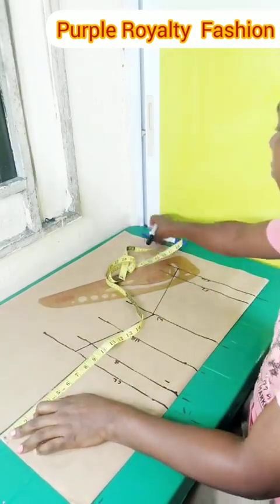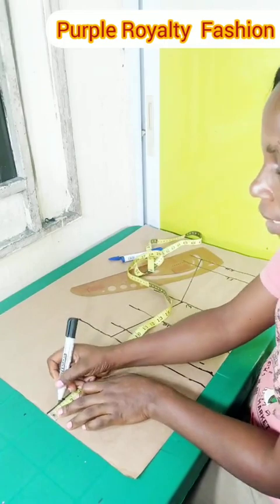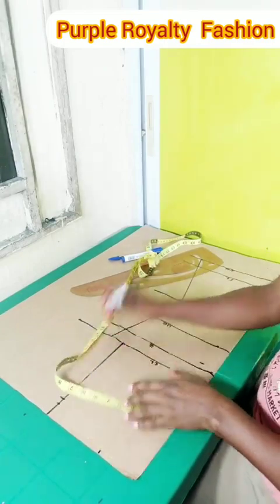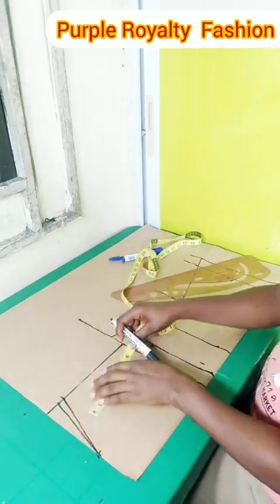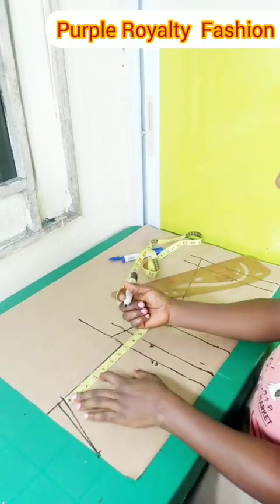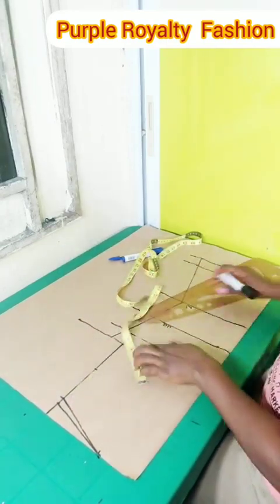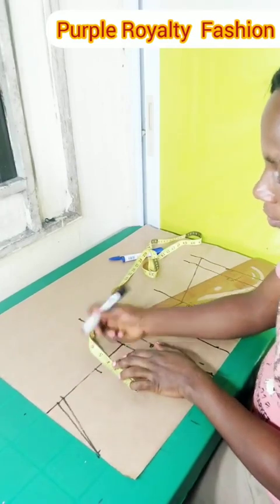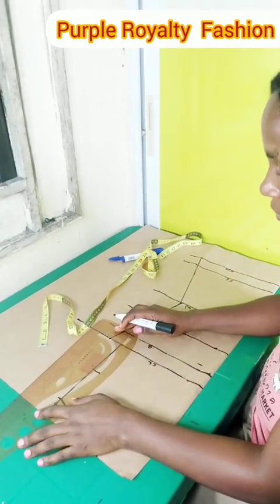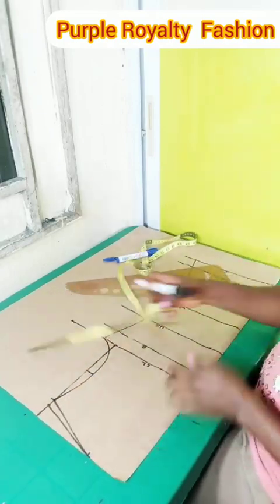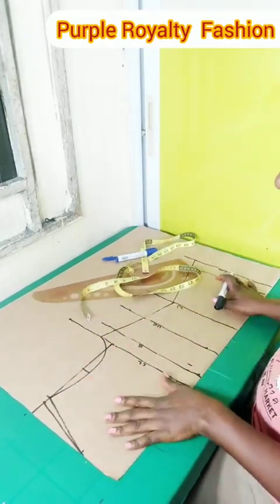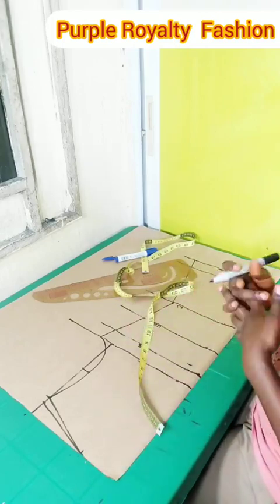Now for the shoulder slant I went down by 1.5, then I went up again by 0.5 for the sewing allowance. Then I connected it to the natural neckline, 3 inches. Then the remaining part on the armhole I divided by 2 and went in by 0.75 to draw the armhole curve. Now this is just a basic bodice.